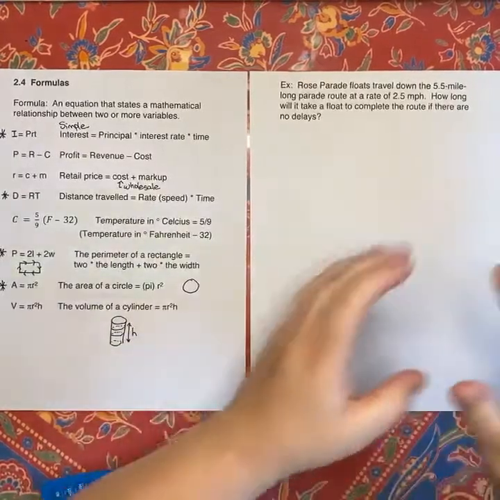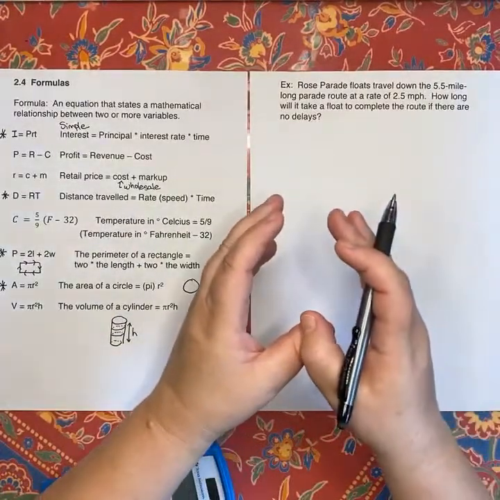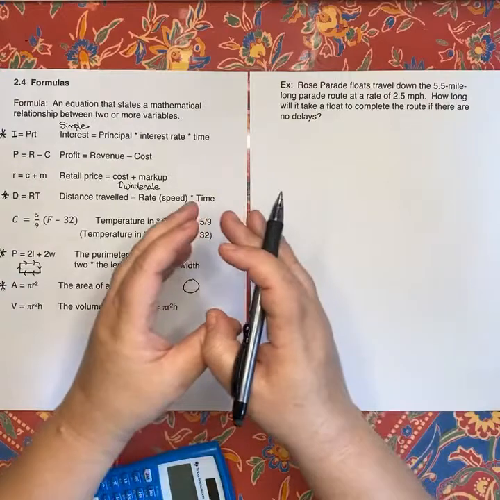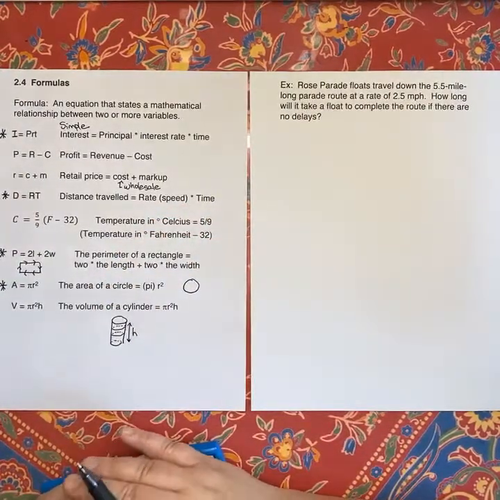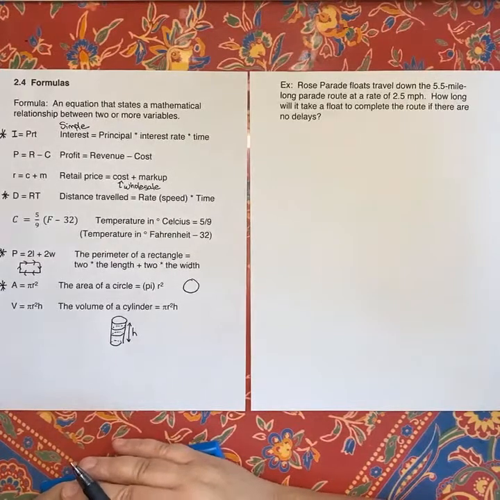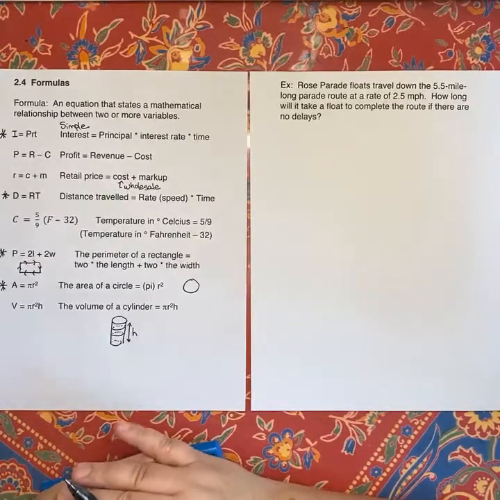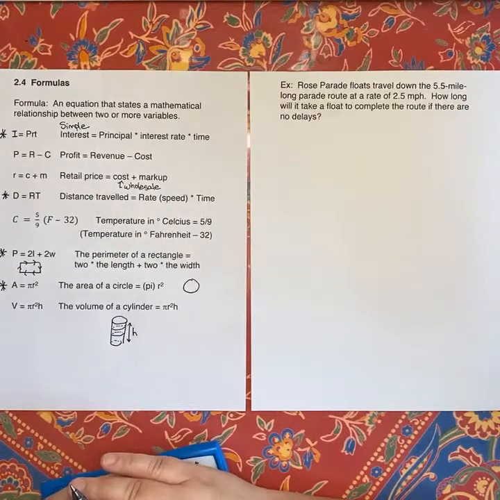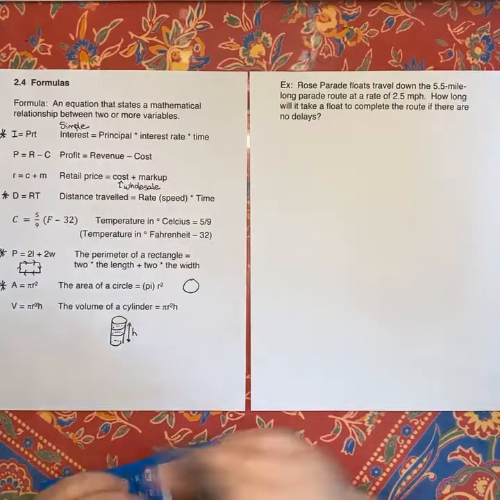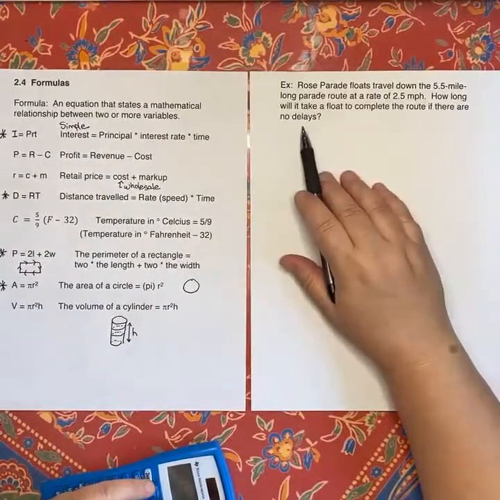If you want to bring in the float starting and stopping, then you've got to use more complicated techniques. That's not this class. Maybe another class. But for us, we're going to stick with the very simple assumption that there are no delays.